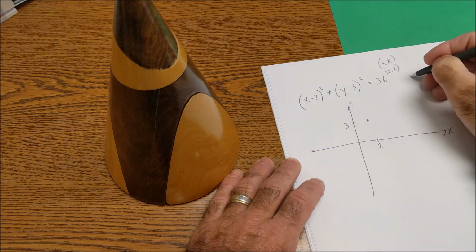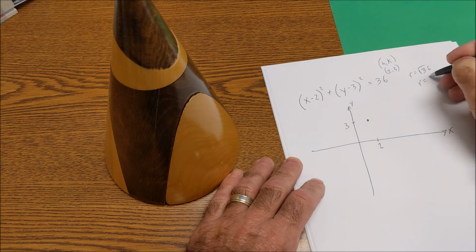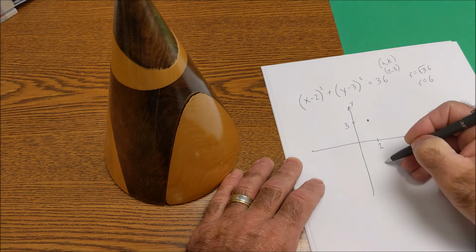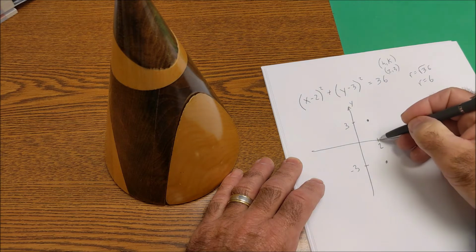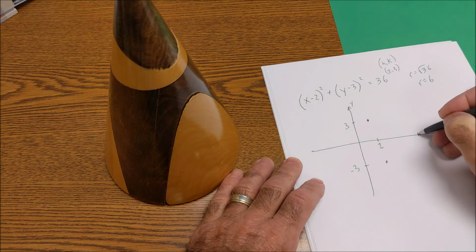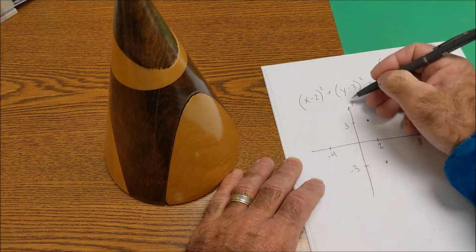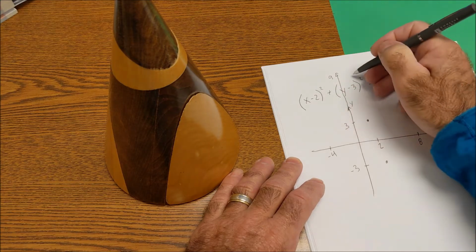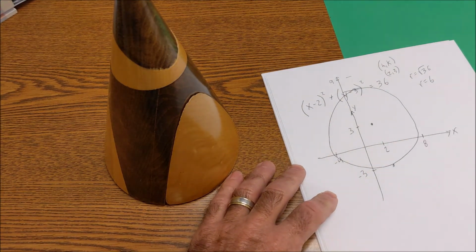My radius is equal to the square root of 36, so my radius is equal to 6. If this is 3, here's another 3, so I'll come down to negative 3. 2 plus 6 will put me at 8. 2 minus 6 is negative 4. And then up here is 9. So that's a circle centered at the point (2, 3) with a radius of 6.